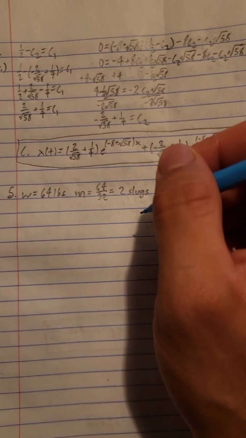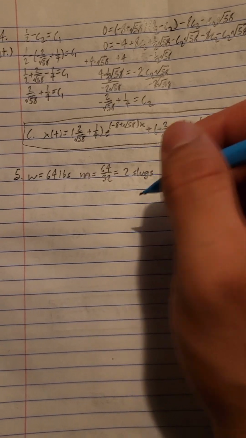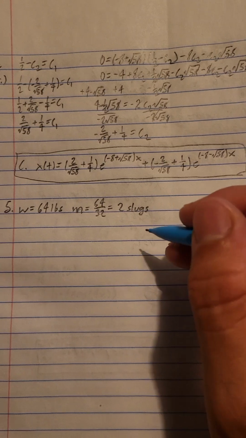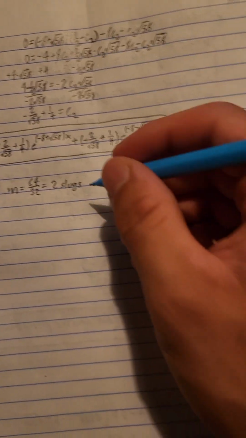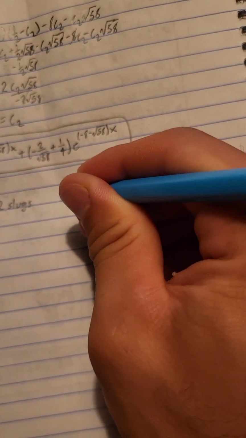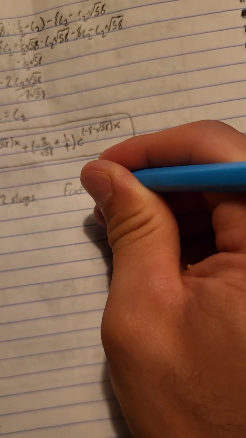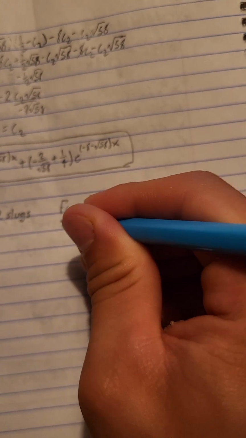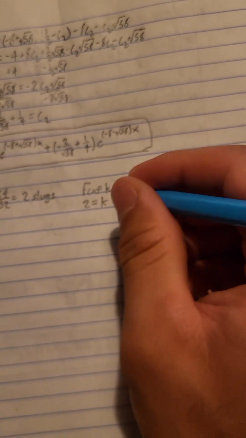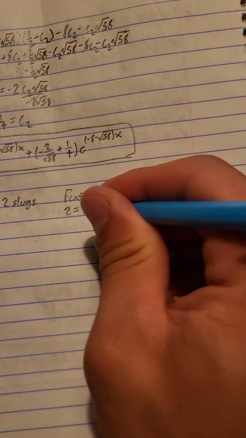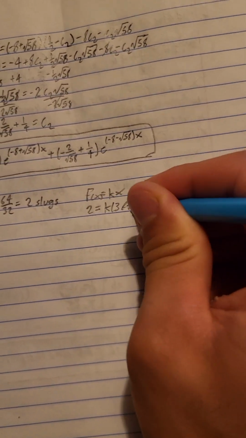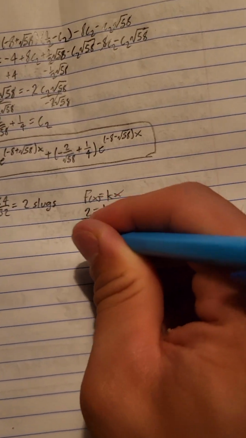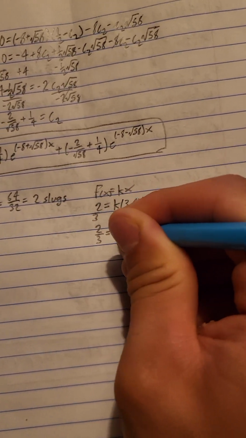Then it's attached to a spring that stretches 3 feet from its natural length. So f of x, Hooke's law, is kx. F of x is the mass, so 2k, the displacement, 3 feet. So 2/3 is k.